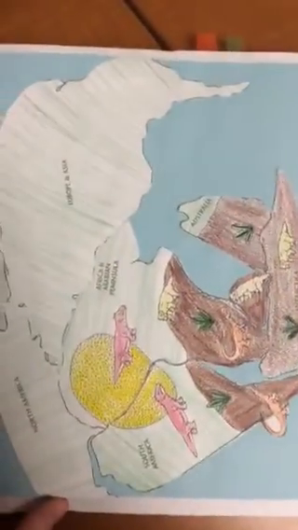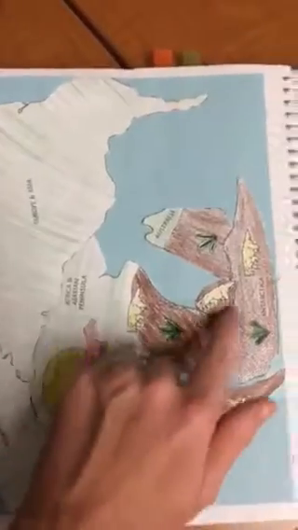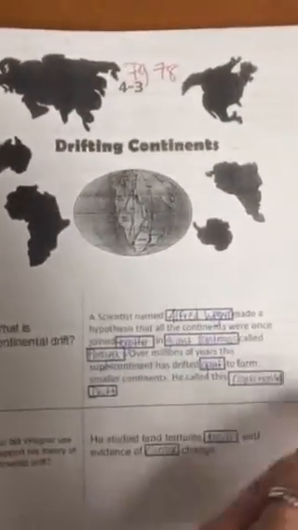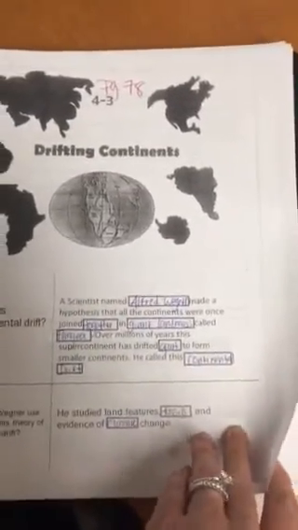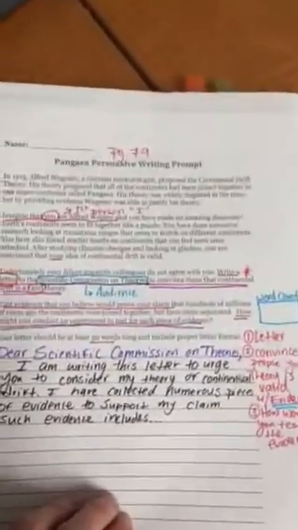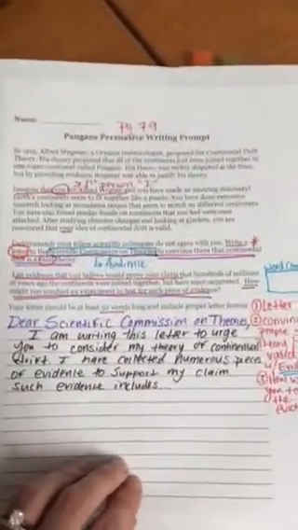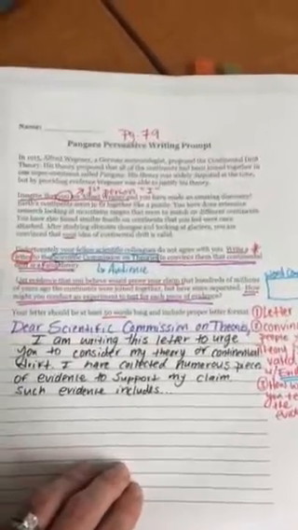On page 77, we have our Pangea puzzle, where we glued and attached where the evidence was that Alfred Wegener used, and our 4-3 notes on 78 drifting continents. Again, if you're missing blanks in the notes, please look at the notes in the locker. On page 79 is our Pangea persuasive writing prompt, where we talked about how Alfred Wegener used evidence to support his theory of continental drift.